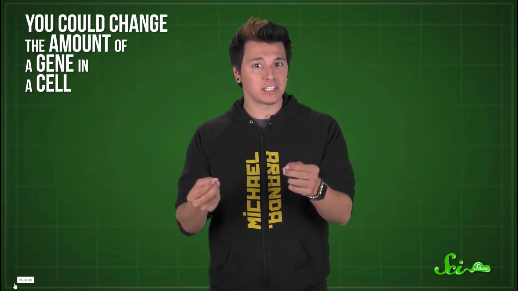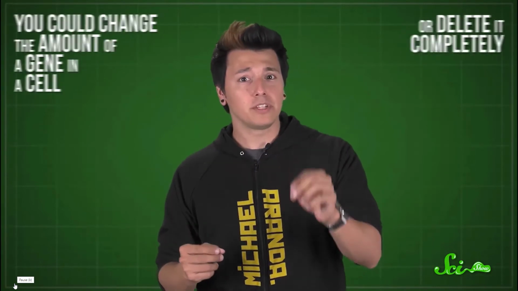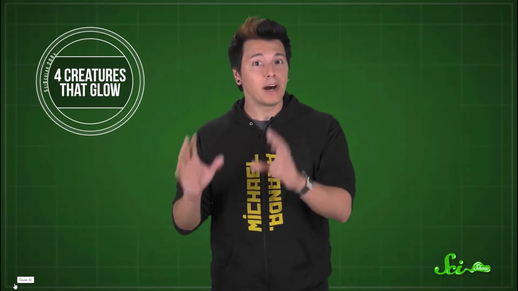Any molecular biologist will tell you that genetic engineering is a tricky pain in the butt. The goal is to do one of a few things. You could change the amount of a gene in a cell or delete it completely. You can also make a mutation in a gene by altering, adding, or taking out pieces of DNA called base pairs. Or you can introduce a gene from a totally different organism, like how we made bacteria that synthesize insulin and how we use the gene for GFP, the glowing green protein from jellyfish, as a biomarker in lots of experiments.